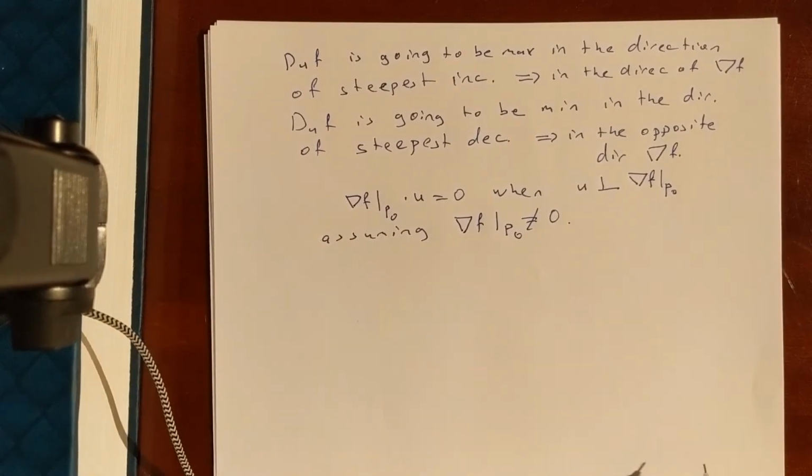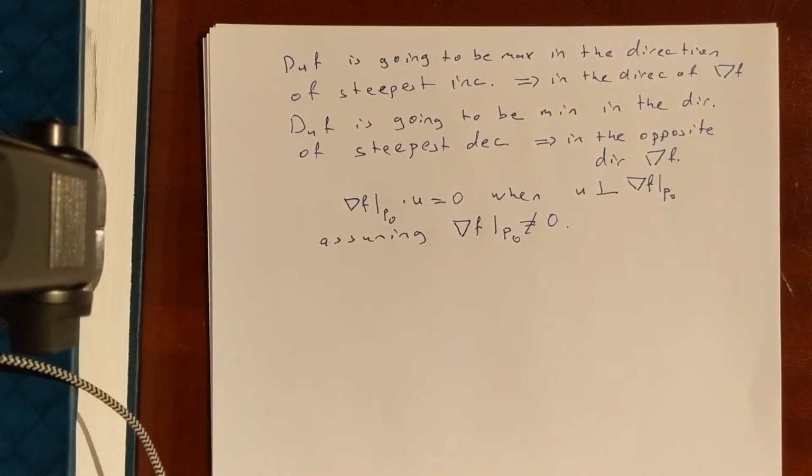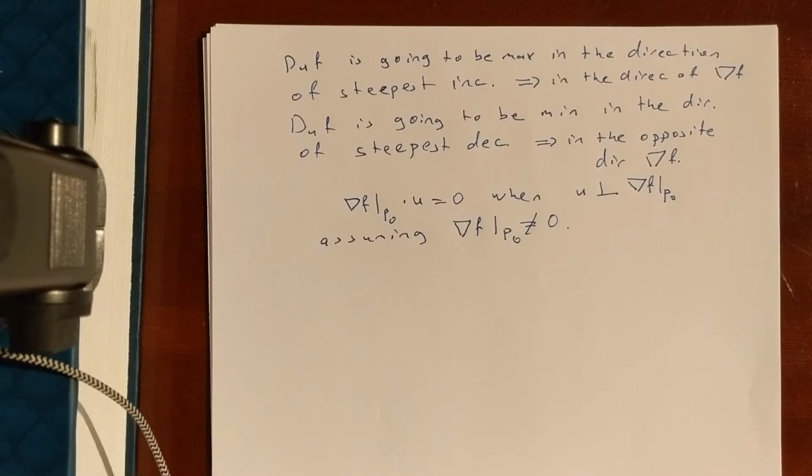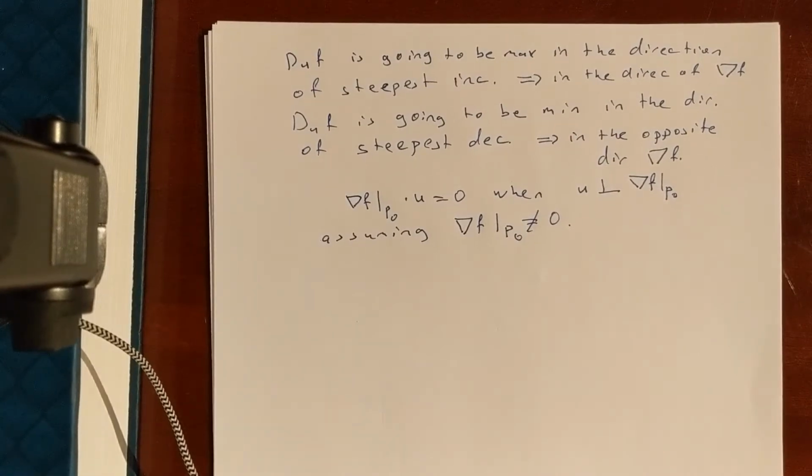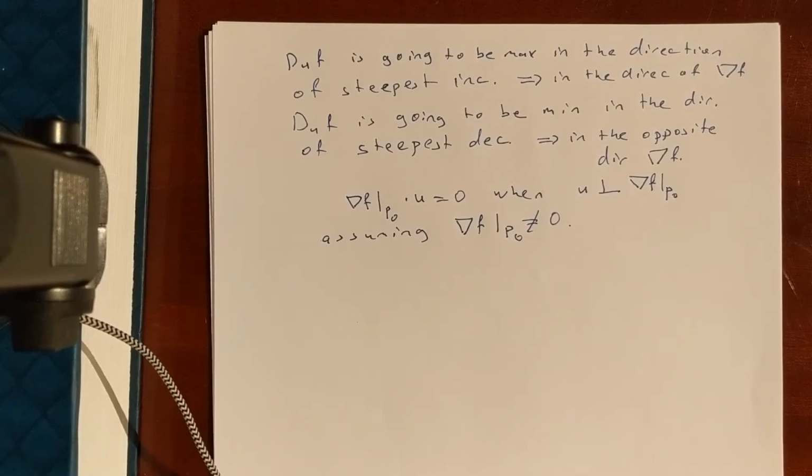So how do you find the change in direction where there's steepest increase? Well, that's going to be in the direction of the gradient. Steepest decrease, the most rapid decrease, is going to be in the opposite direction. And there will be no change if you are perpendicular to it.